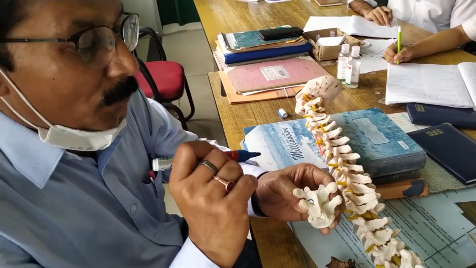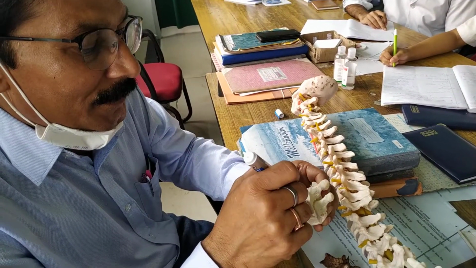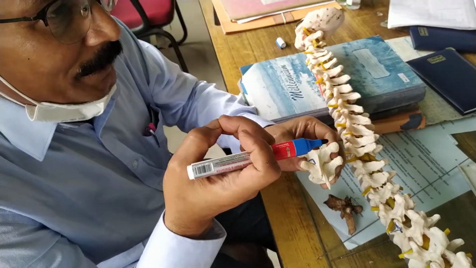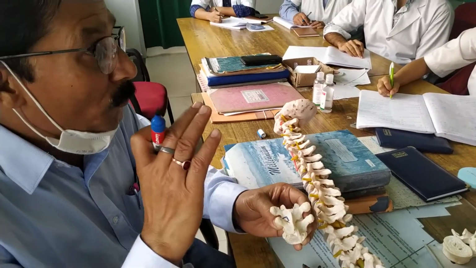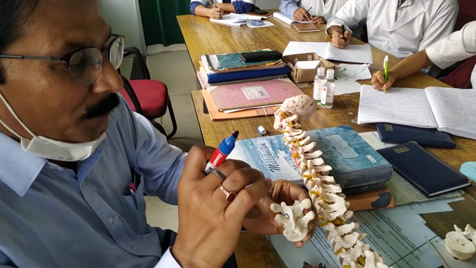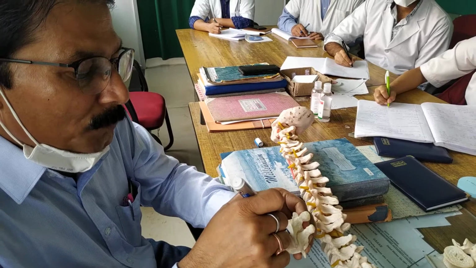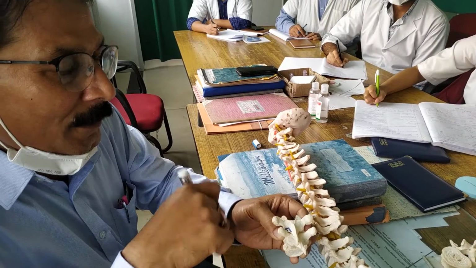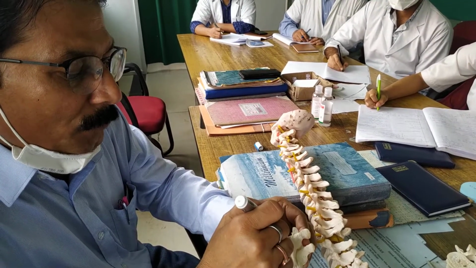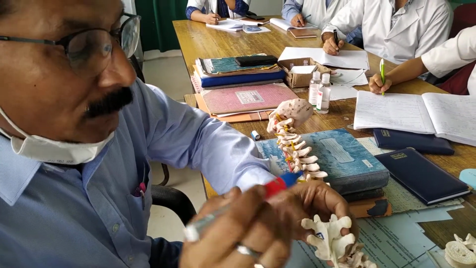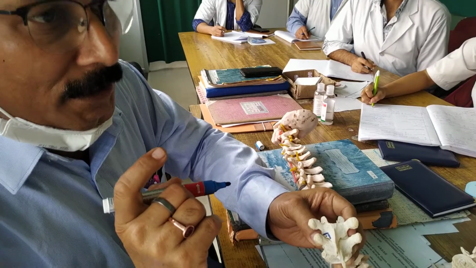So that is why, to find the superior articular surface, you necessarily have to remove or cut away part of the inferior articular surface of the vertebra above. So we are removing this part. Okay? Once you remove this part, you are going to find this area. Yes? Now, next, the orientation.